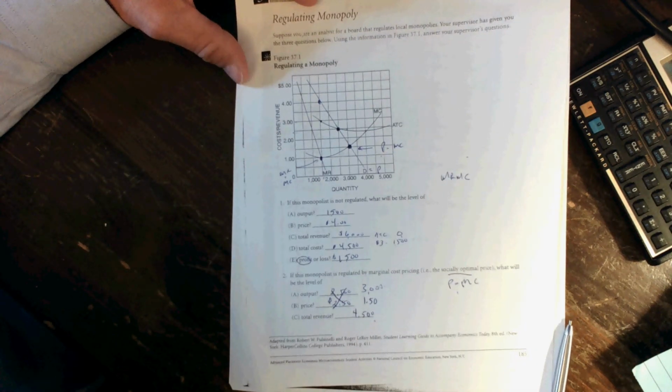A review of monopoly price quantity determination under unregulated and regulated conditions. The two regulated conditions are socially optimal and fair return.